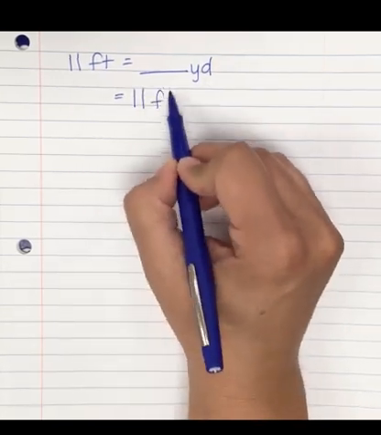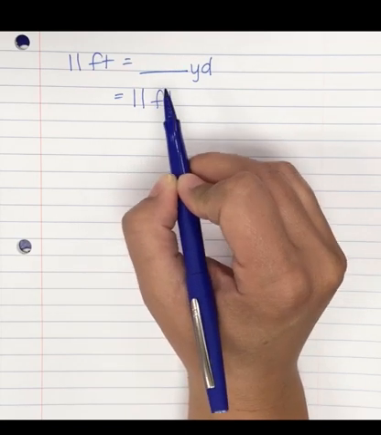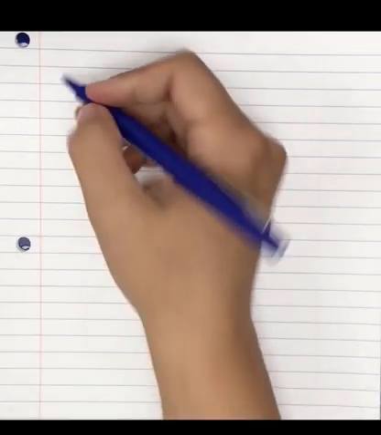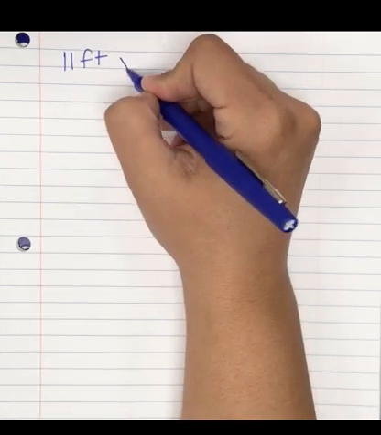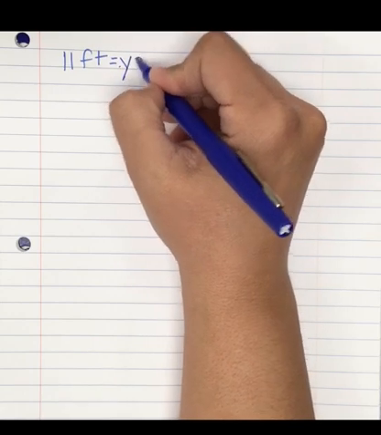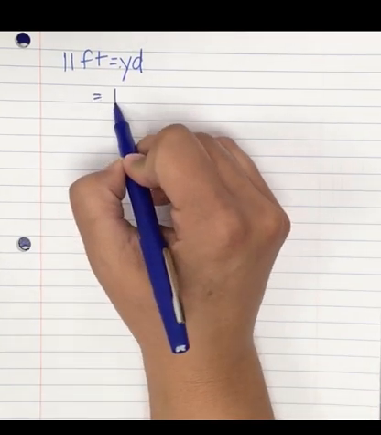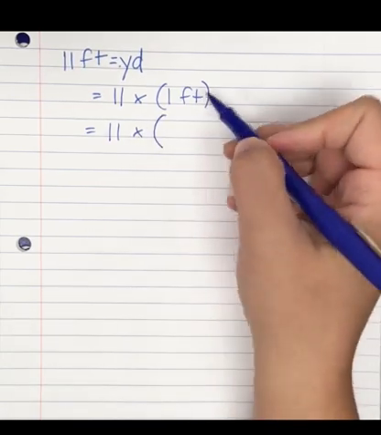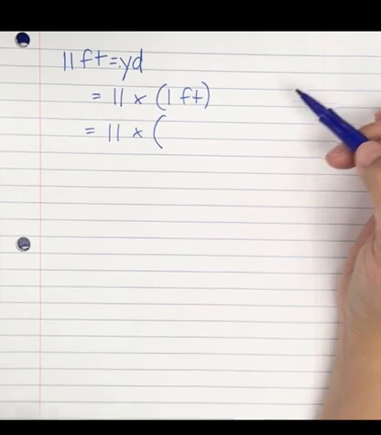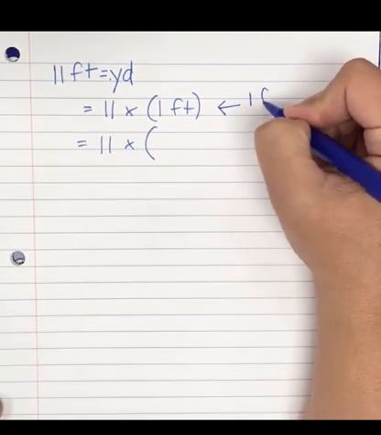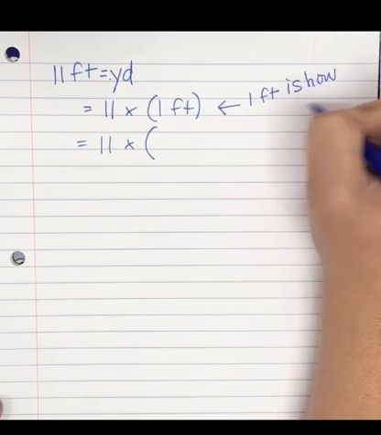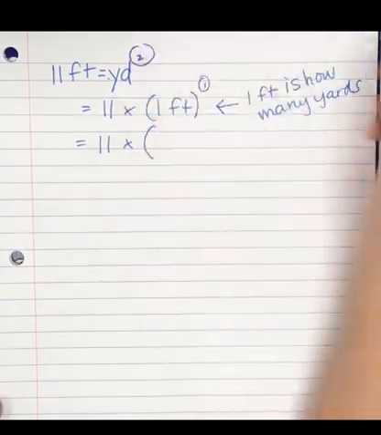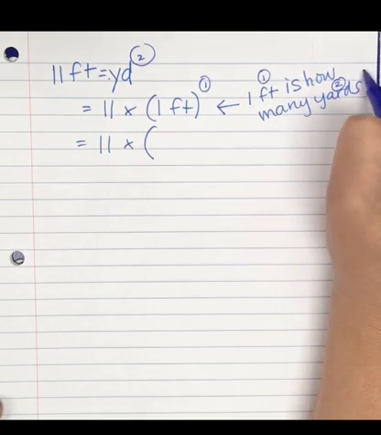So same process. We're going to do 11 feet equals how many yards? So we're going to do 11 times 1 foot. And then 11 times, so 1 foot is how many yards? So you always start with this one, and then you go to this one. So 1 foot is how many yards?